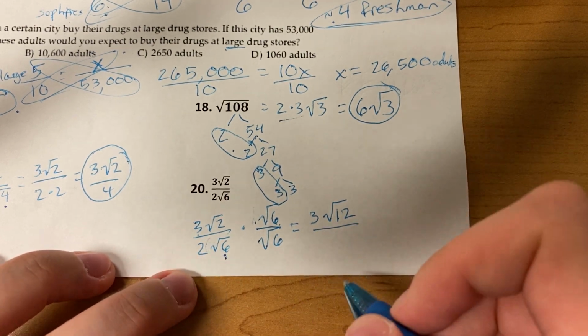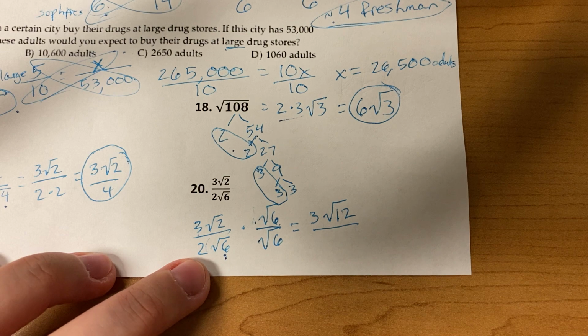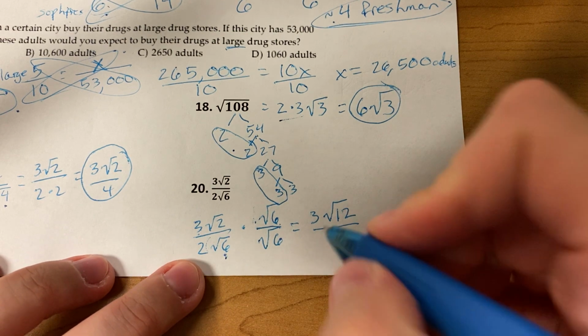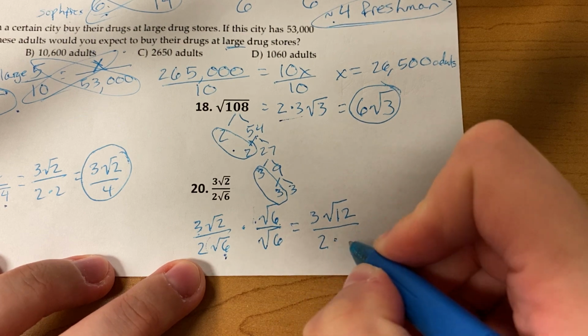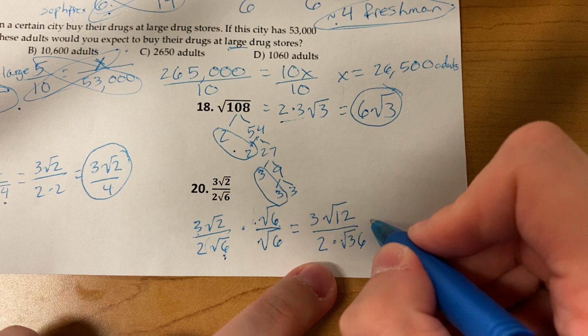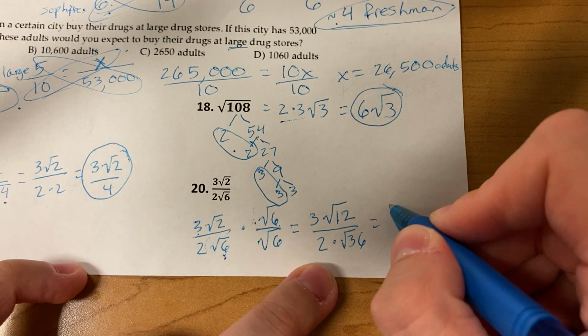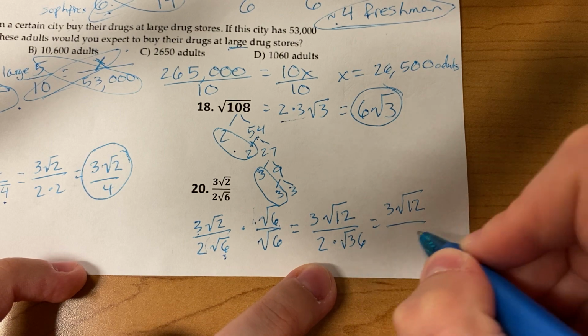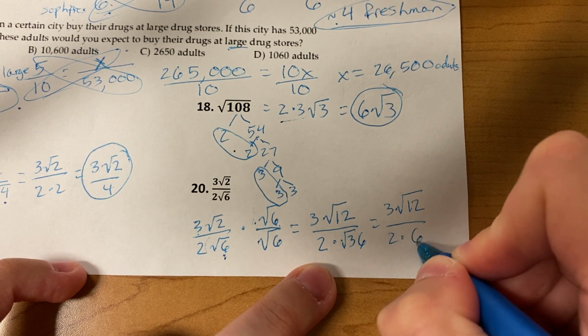All right, then we're gonna multiply inside with inside, outside with outside again. And whatever's inside, we'll take the square root of 36. So this is 6 times 2 times 6.